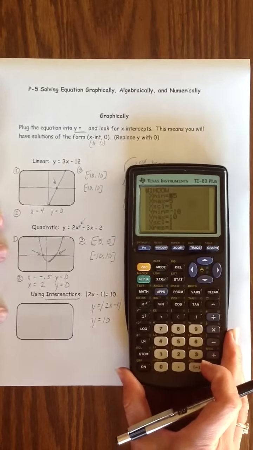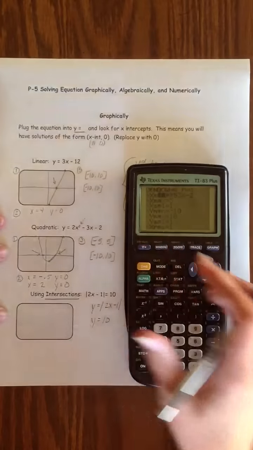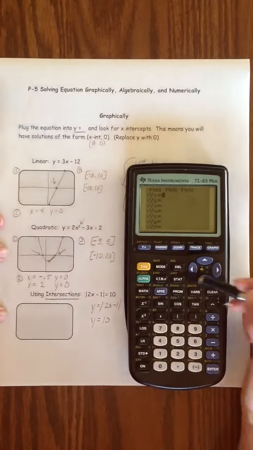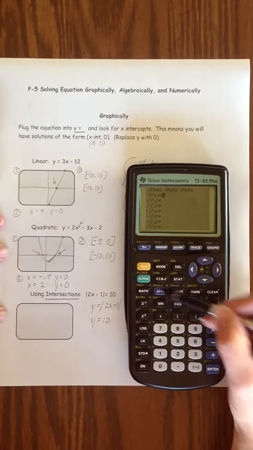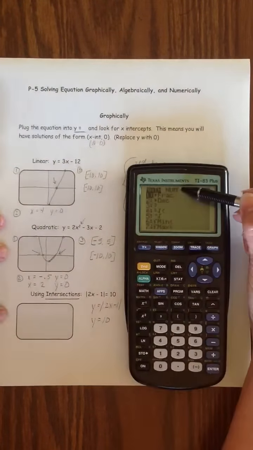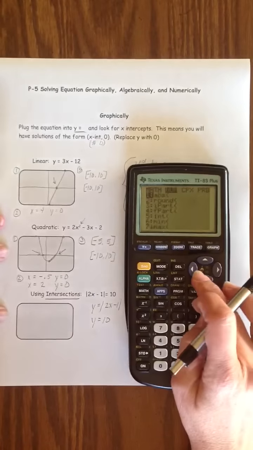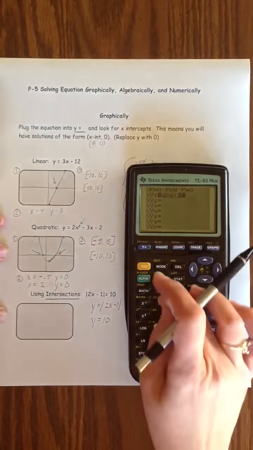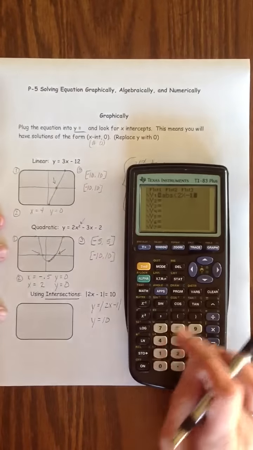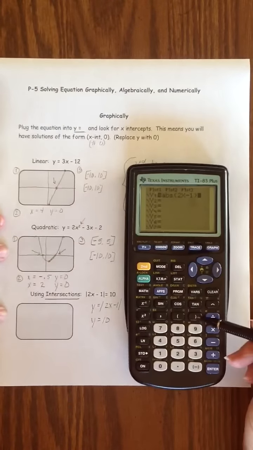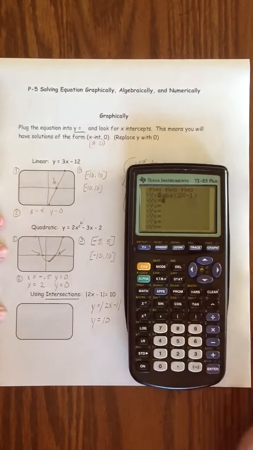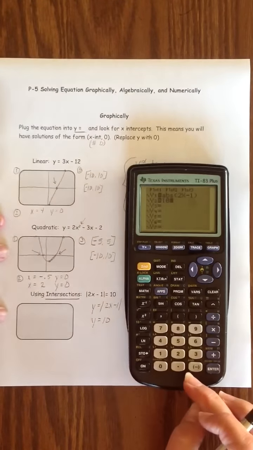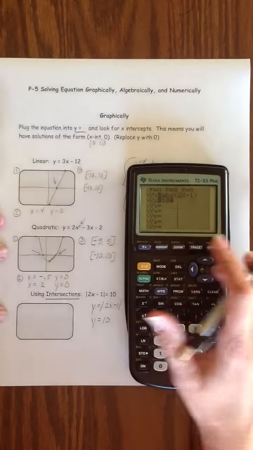So looking at this, we're going to enter both of these into y equals. So clear out what you have. Absolute value, if you don't remember where that is, it's under math. Then you come over to number, and then absolute value is the first function. We type in 2x minus 1 and close the absolute value with the parenthesis. On the next line, we have the equation y equals 10. So we enter 10. Now again, we're going to graph that.